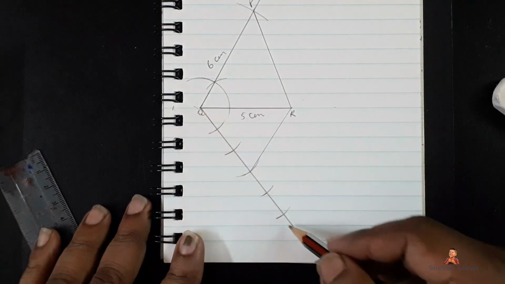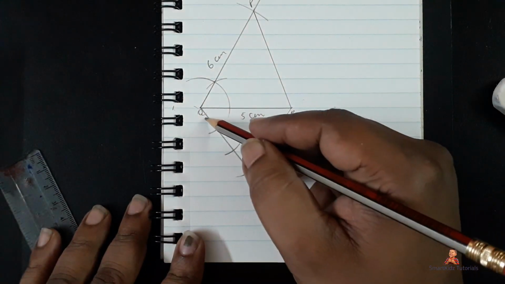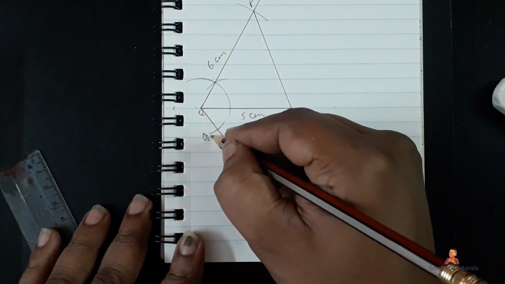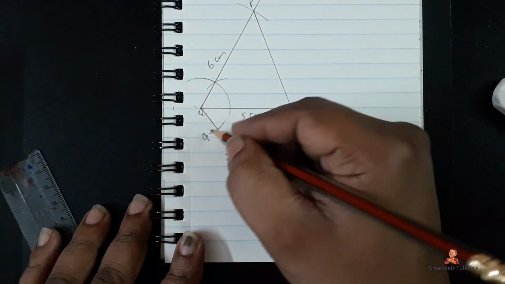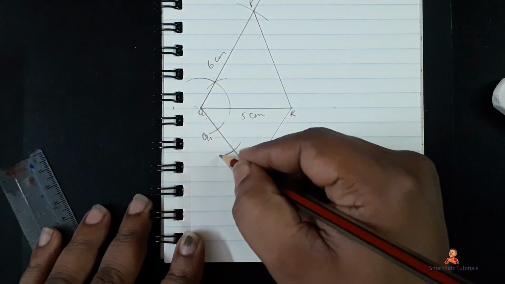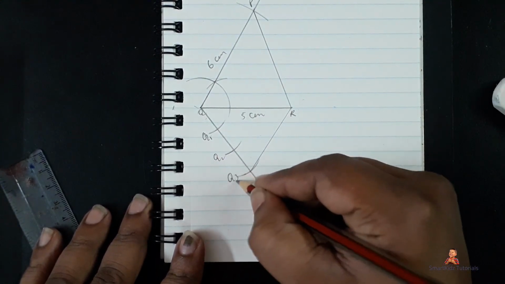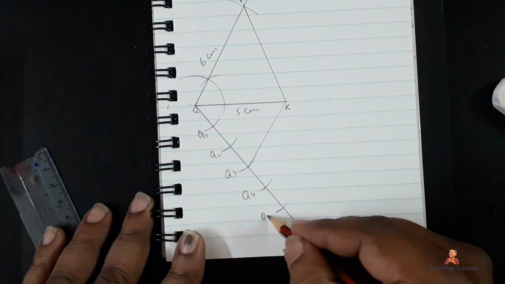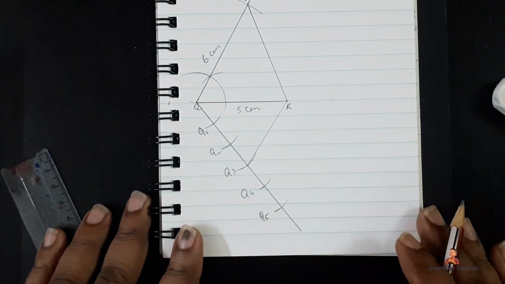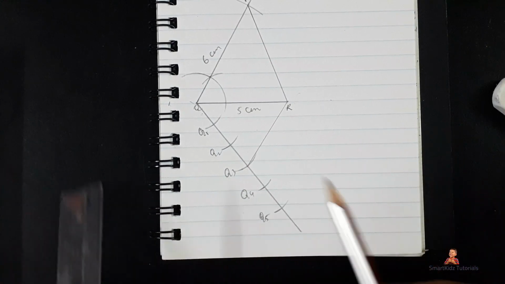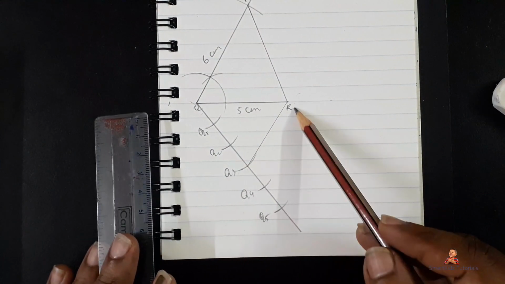And since these are of equal lengths and extension of Q, we'll mark them as Q1, say Q2, Q3, Q4, and Q5. Anything you can mark, no problem. This is extension of Q. Then we join Q3 to R.